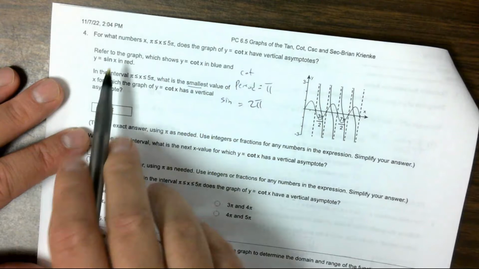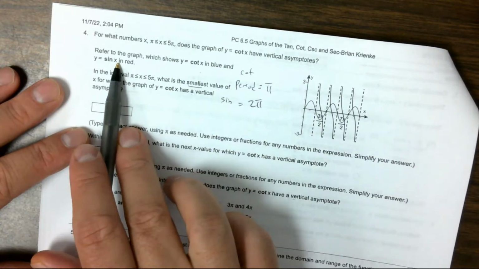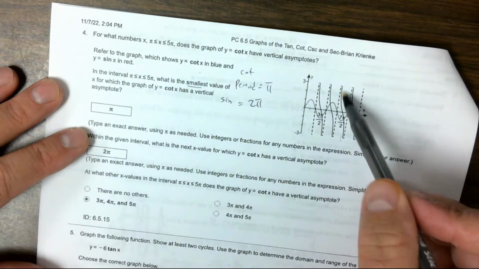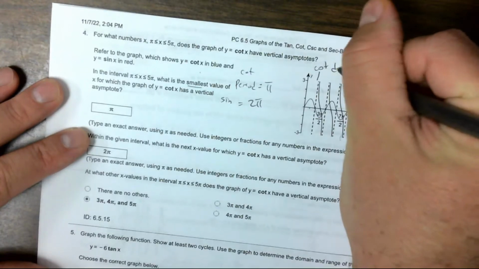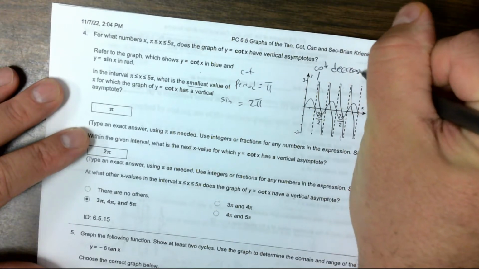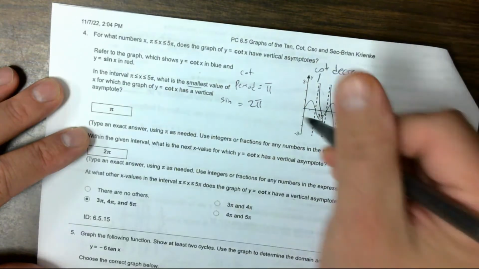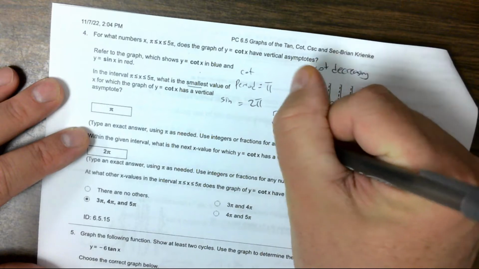Now I know we can't actually see it on here, but it's talking about blue and red. So you'd have a cotan, which is the decreasing one, and then it says sine is red, so that'd be the red wave for sine.